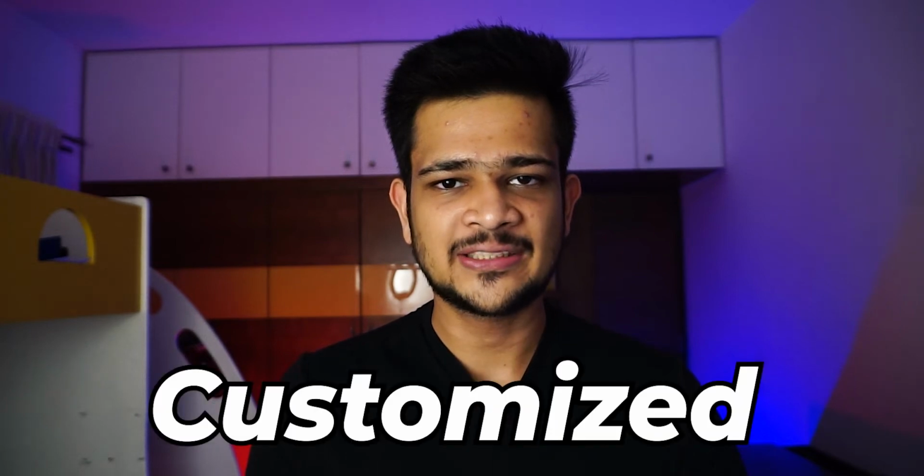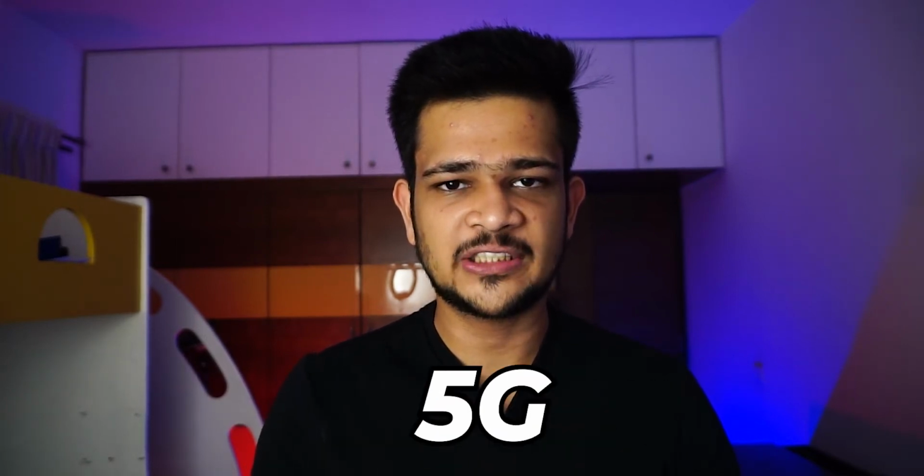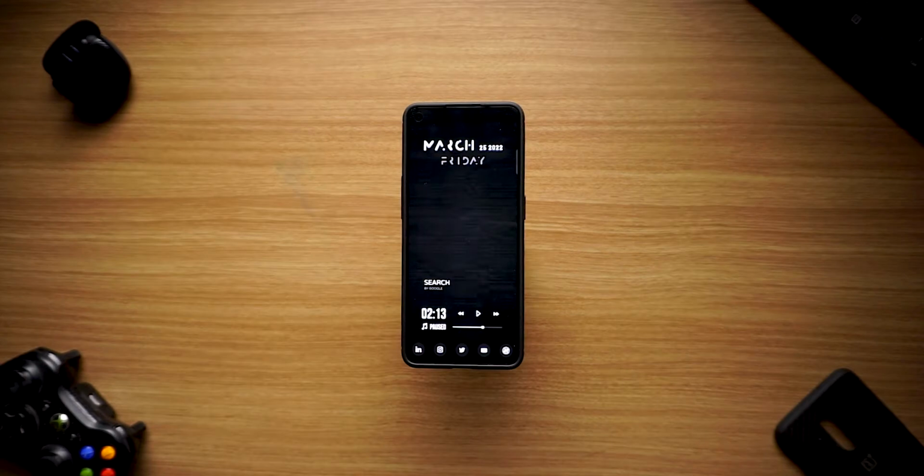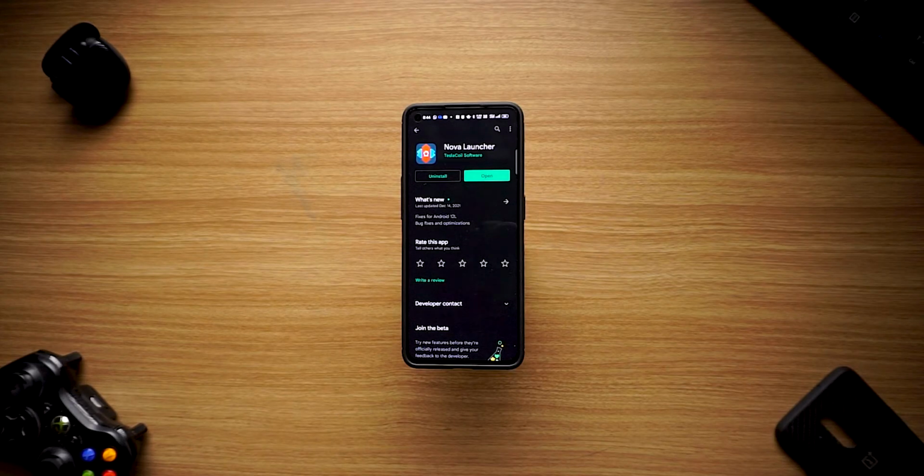So this is how I customized the Oppo Reno 7 Pro 5G from looking like this to this, and the best part is this process takes just under 10 minutes. So the first step would be to download Nova Launcher and set that as your default launcher.